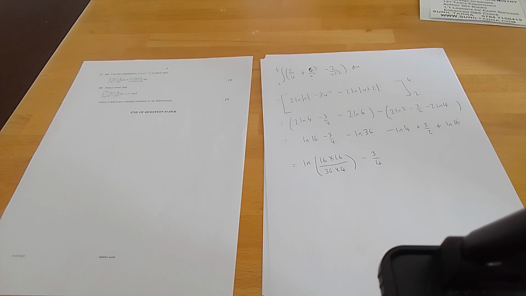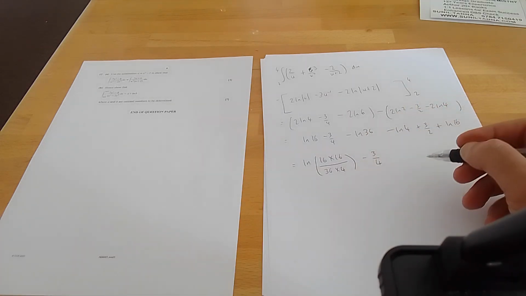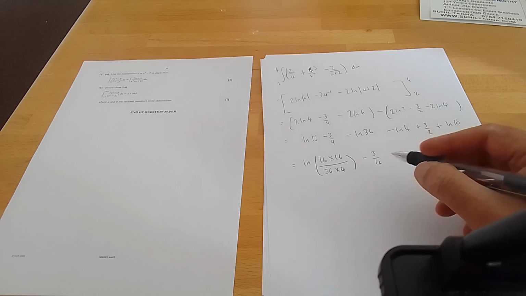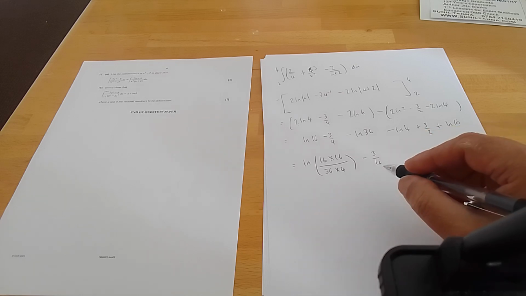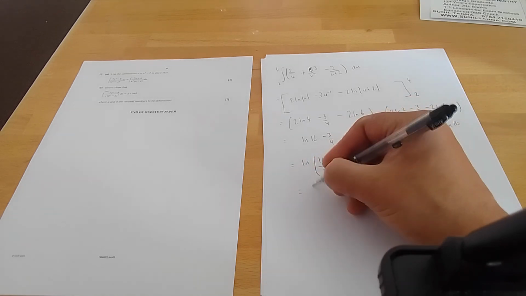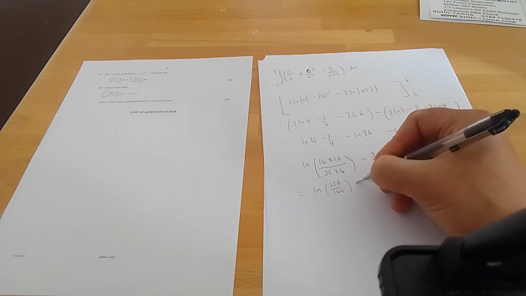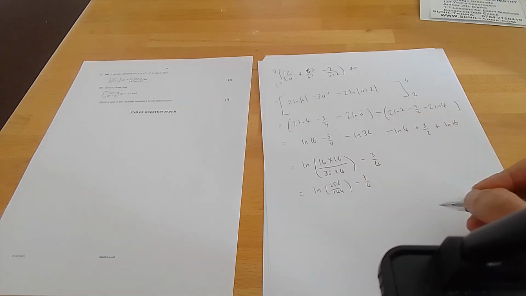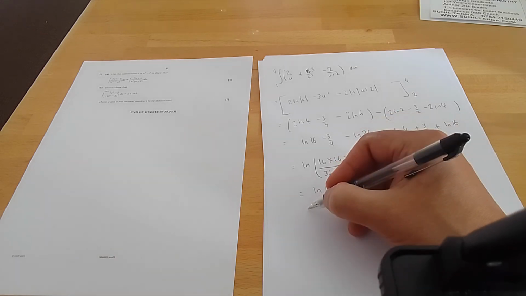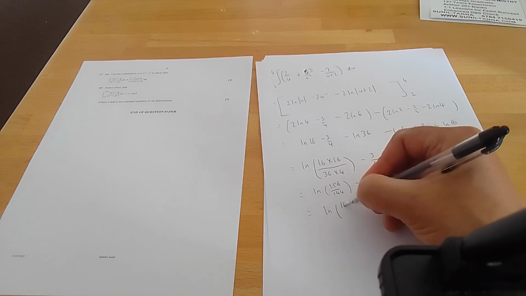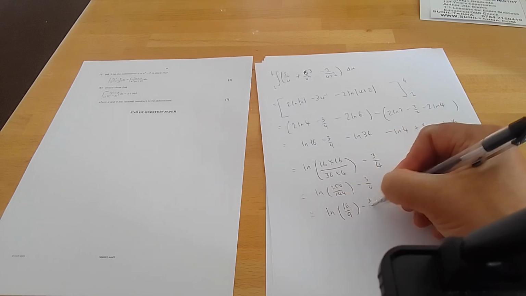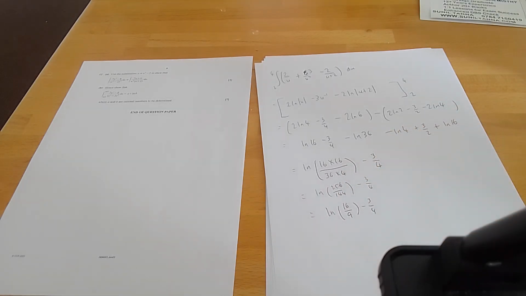And then what we can do is simplify this fraction here. So it's actually natural log of 256 over 144 minus 3/4. Both of those are on the 16 times table. 16 16s is 256, and 16 times 9 is 144. So it's natural log of 16 over 9 minus 3/4. And that completes question 12.